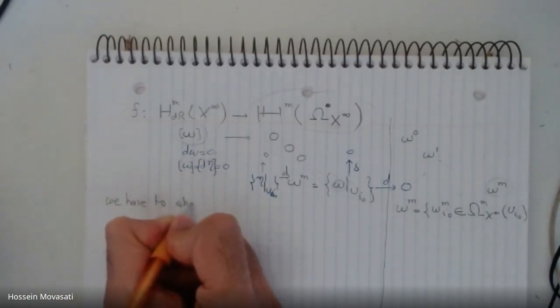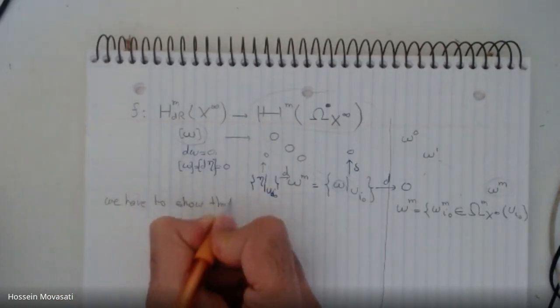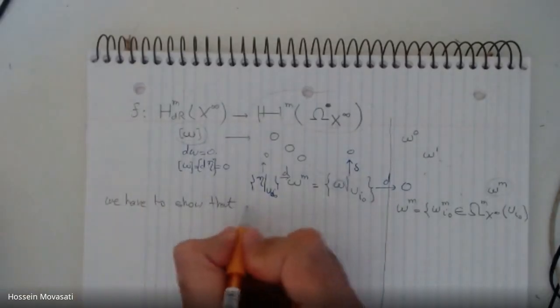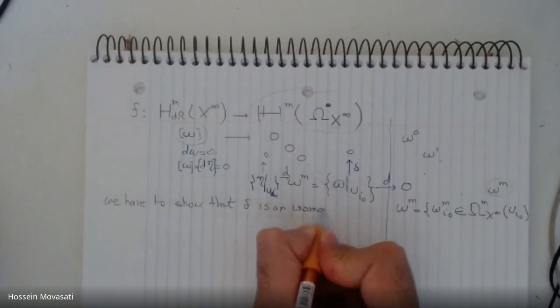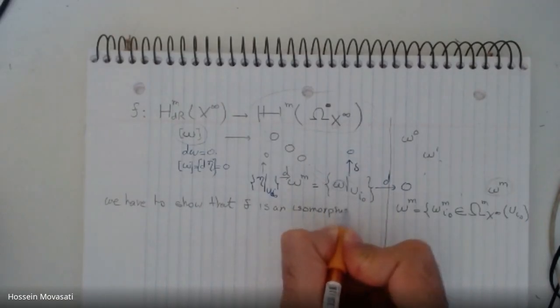To show that F is an isomorphism. Okay, so let's try to do this one.